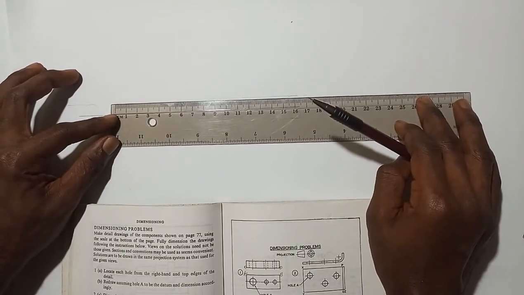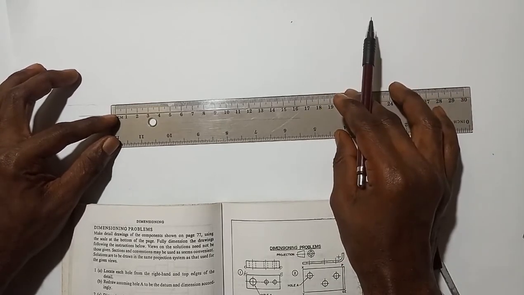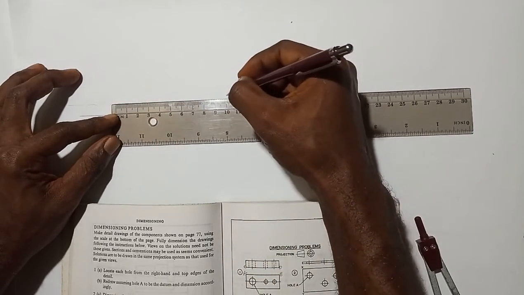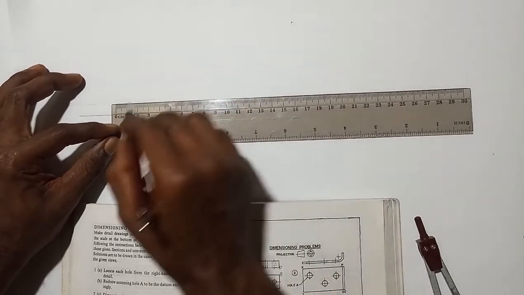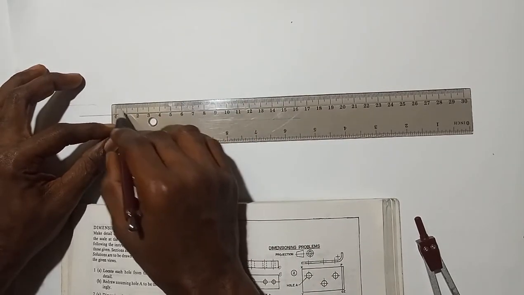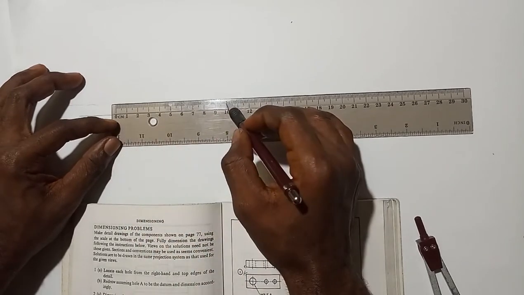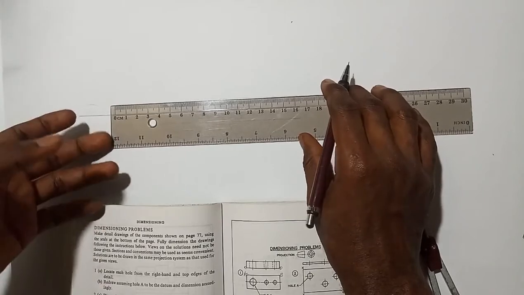So go to any point on this fence line and pick 2 points, the distance of 100 millimeter. This ruler is calibrated in cm. So here, if you are using cm, it's 10 cm. If you are using millimeter, it's 100 millimeter. Okay.